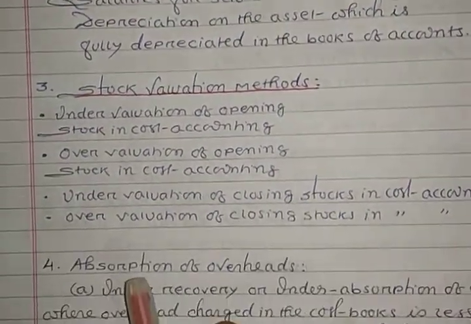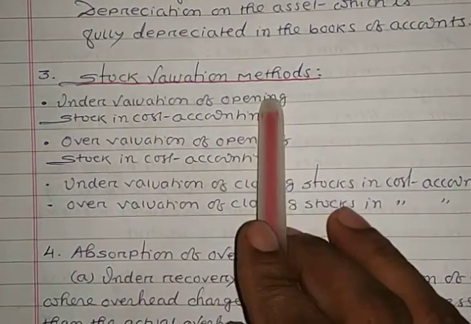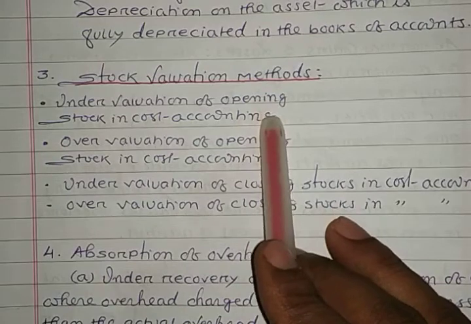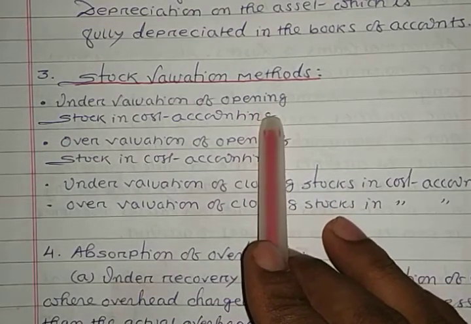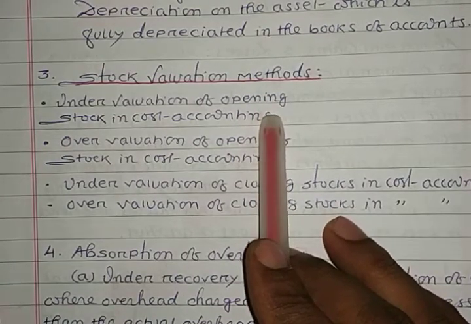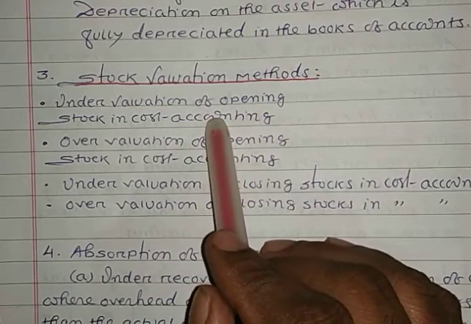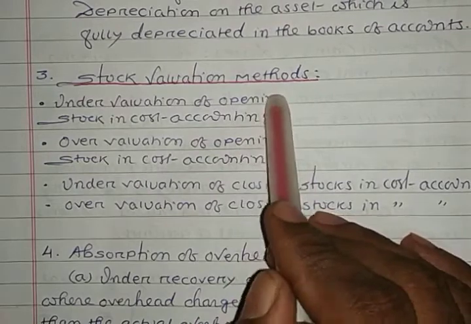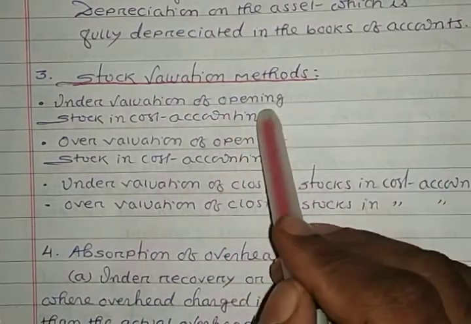The third reason is the stock valuation method. Try to understand: under the financial accounting system, stock is valued at cost price or market price, whichever is lower.